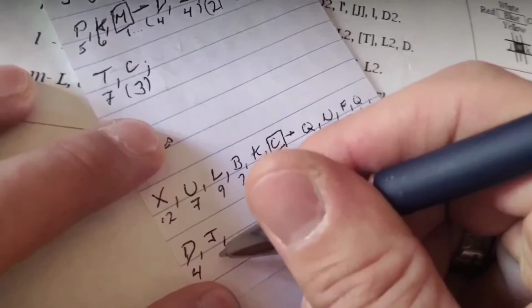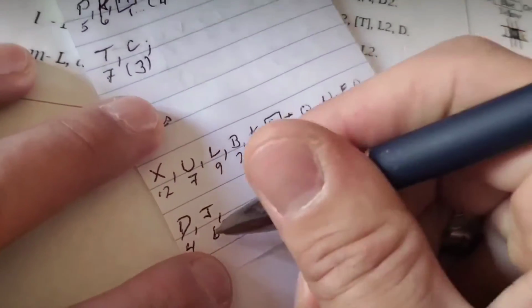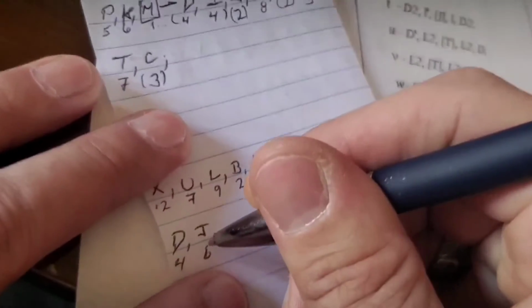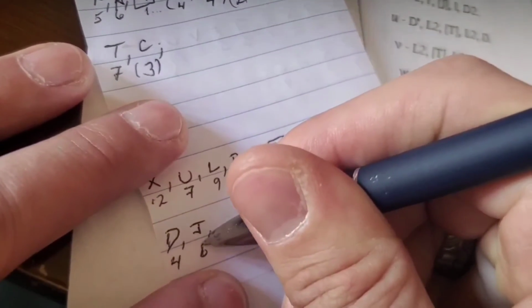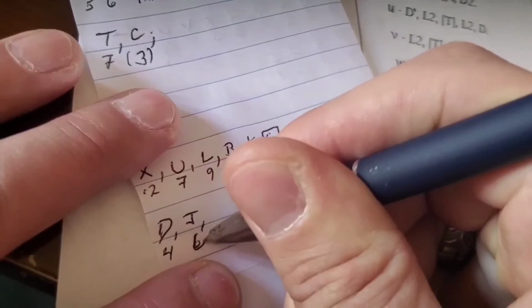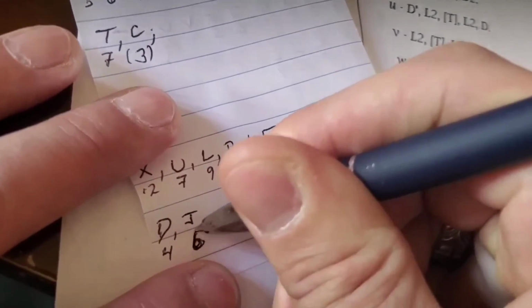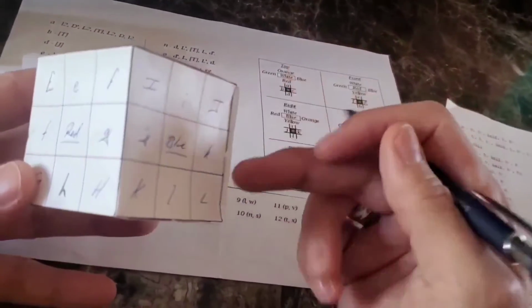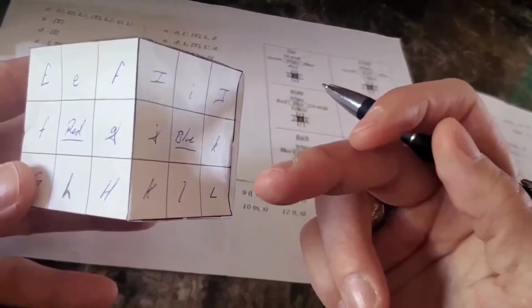Okay, we're just needing one more position here. J is right there.